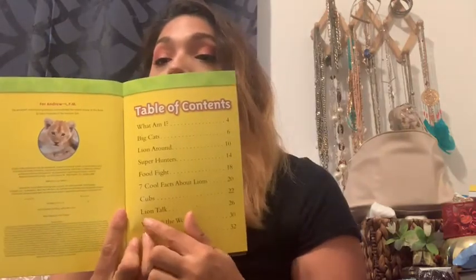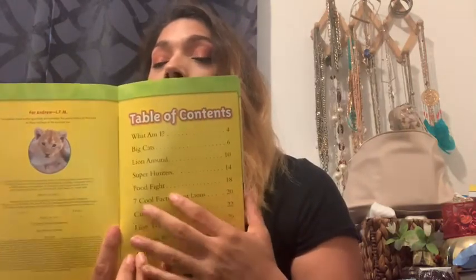So if you were interested and maybe you didn't have time to read the whole book, or you were looking for certain types of information, you would see that here it talks about food fight. So maybe that's going to tell me something about what lions eat.